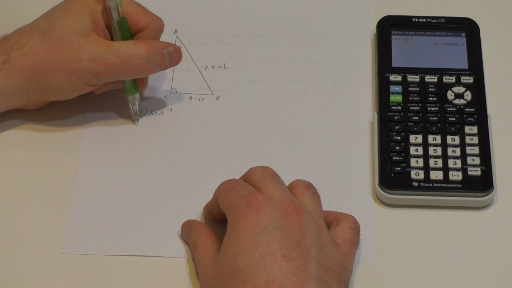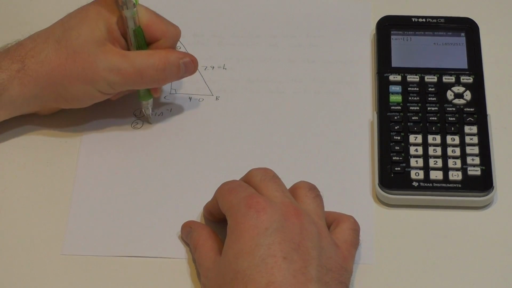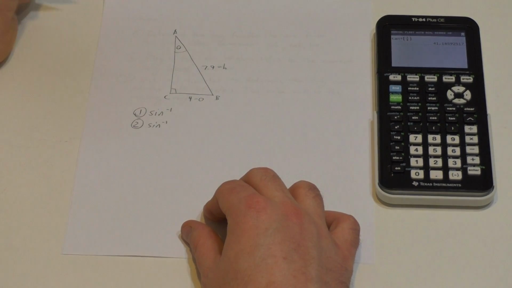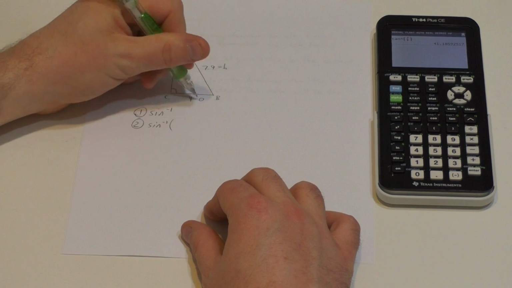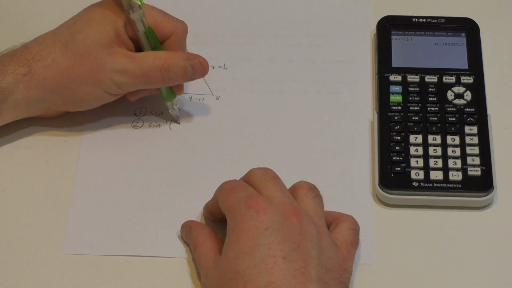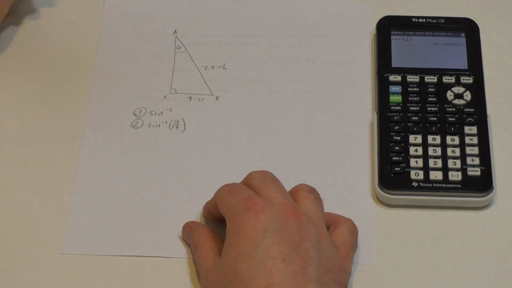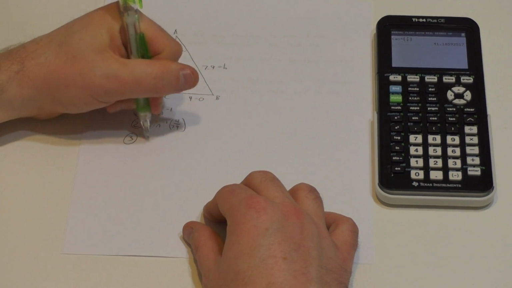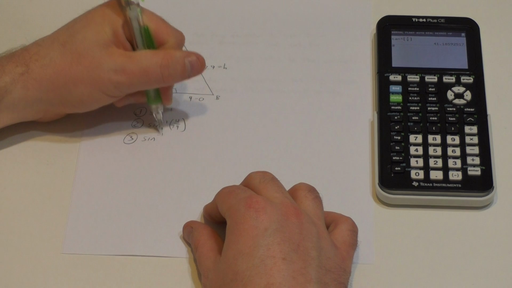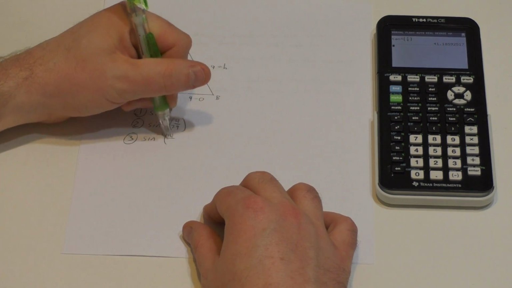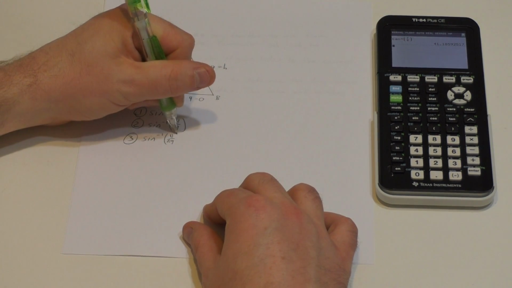Okay. Second step again, I'm going to use sine inverse of my ratio, opposite, which is 4, over hypotenuse, which is 7.9.